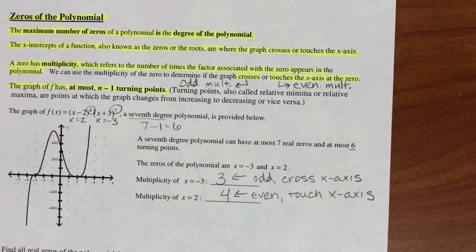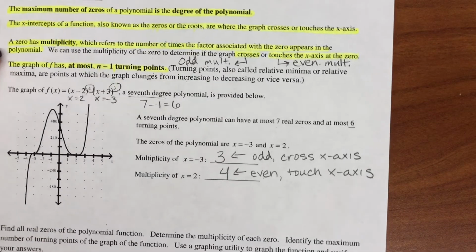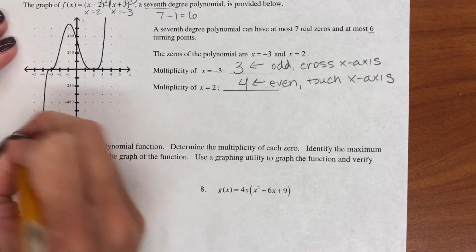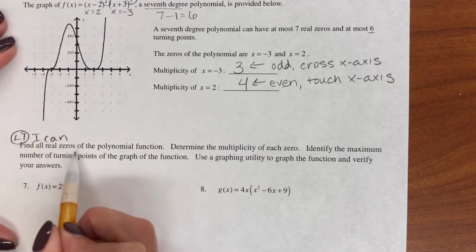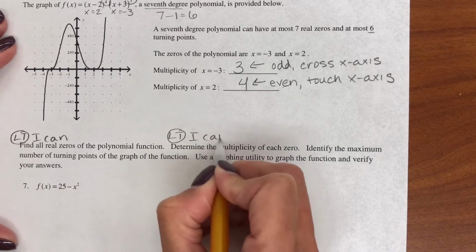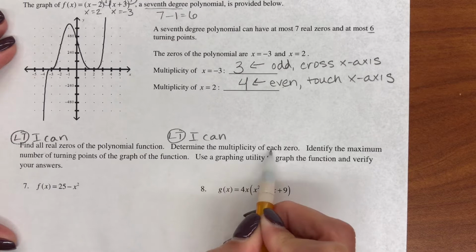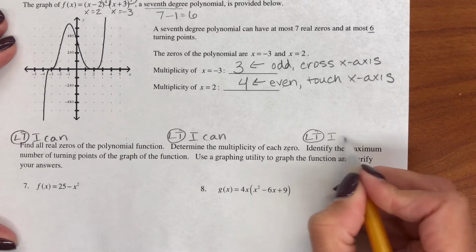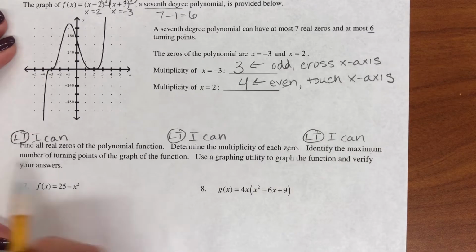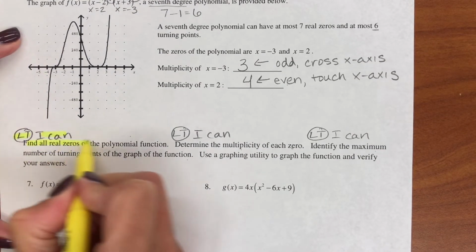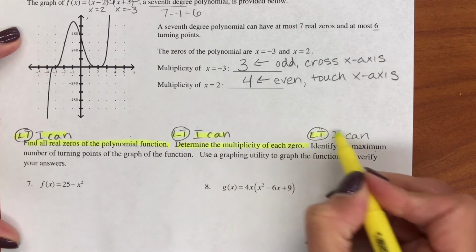All right, so that's just a little intro. So let's get into doing these ourselves. So we're going to hit 3 learning targets with this. So the first learning target is I can find the zeros. And then once you have those zeros, I can determine the multiplicity of each zero. And then finally, I can identify the max number of turning points. So 3 learning targets there.